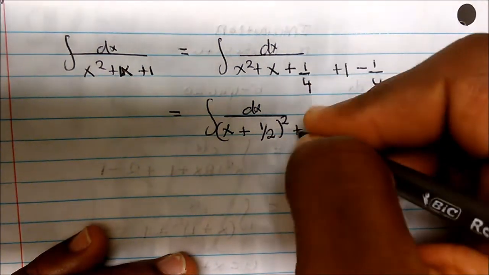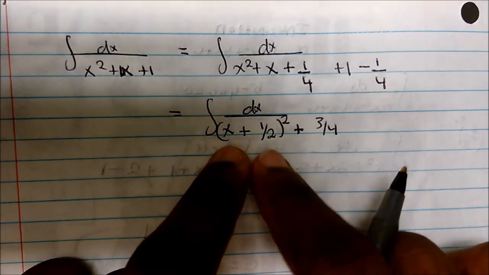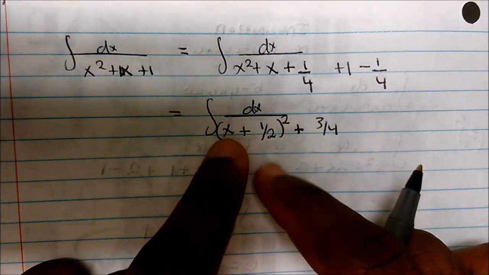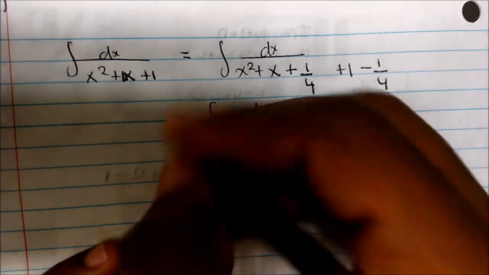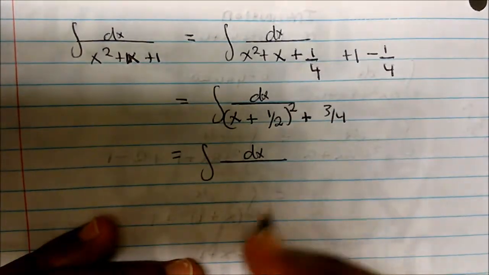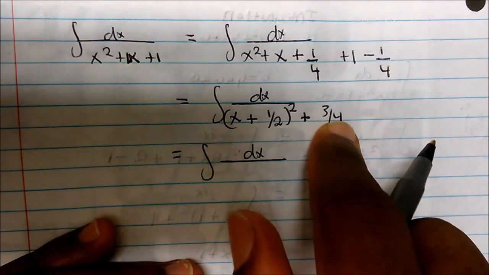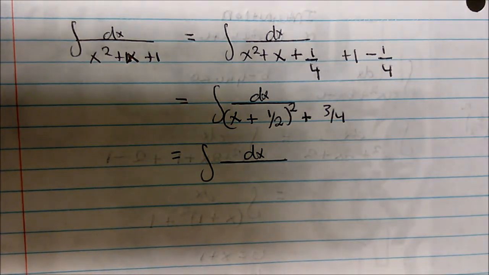And so now how do we deal with this? We can't just say u is x plus 1/2 squared, because we have a 3/4 here, and this is not 1. So the idea now becomes that we have to rewrite this integral as dx over, and we have to factor out this 3/4 to get it to be 1, because again, we know the tangent inverse has to do with x squared plus 1.